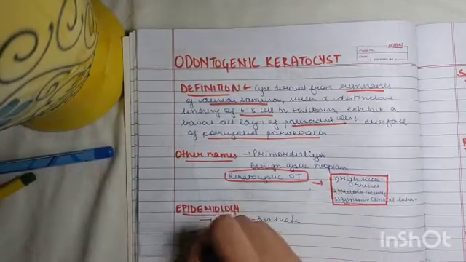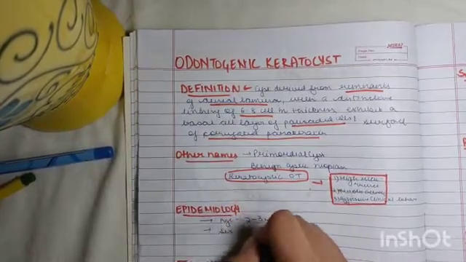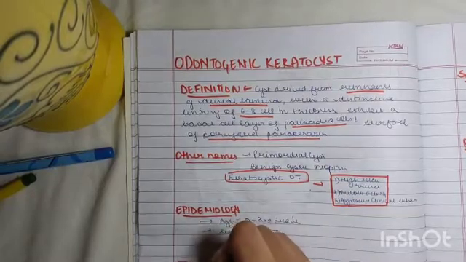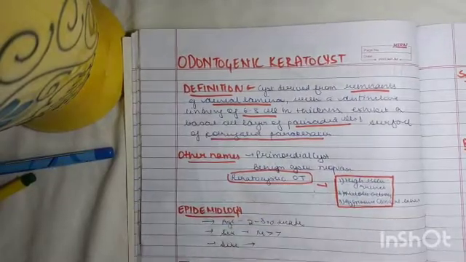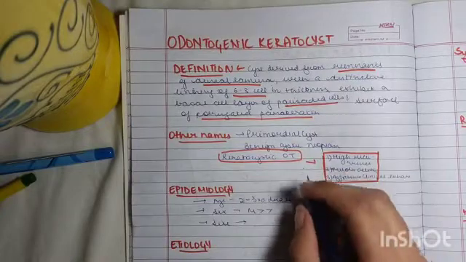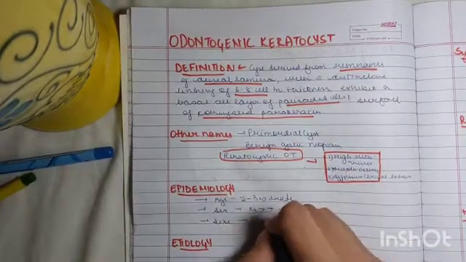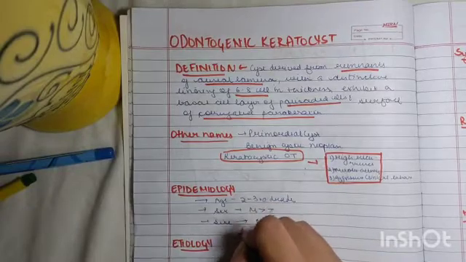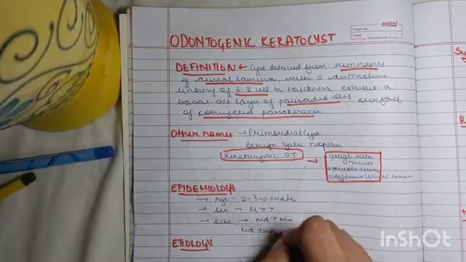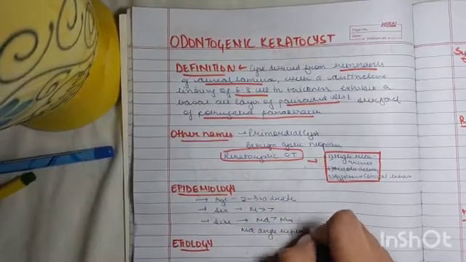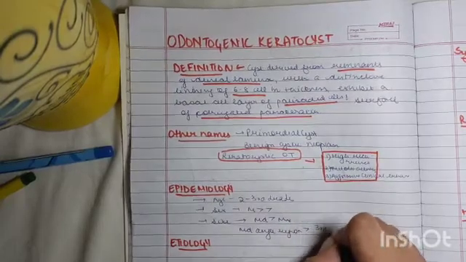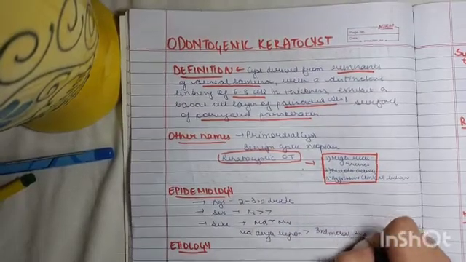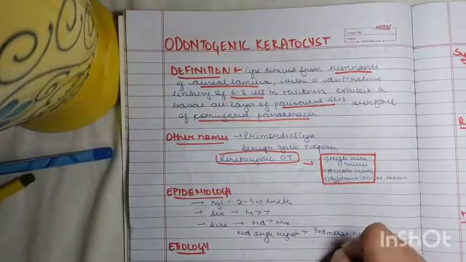Okay, now coming on to the epidemiology, age, it is seen in the second to third decade. In the sex predilection, it is more in males. At the site, it is usually seen on the angle of the mandible. So first of all, mention that it is more in the mandible, then in the maxilla, then it occurs more in the mandibular angle region, followed by the third molar region, then the ramus of the mandible.